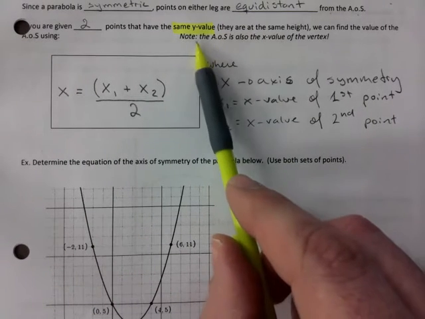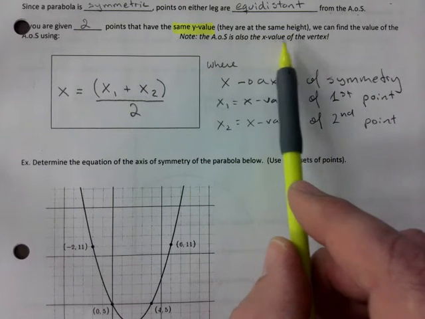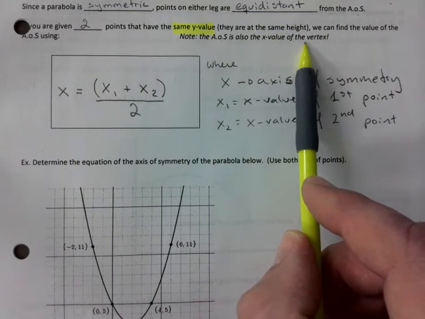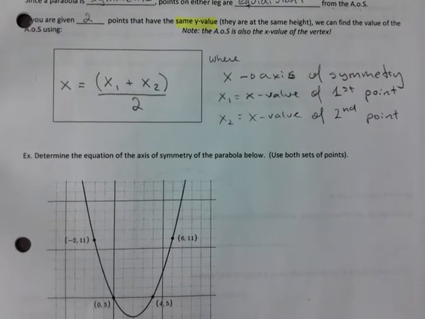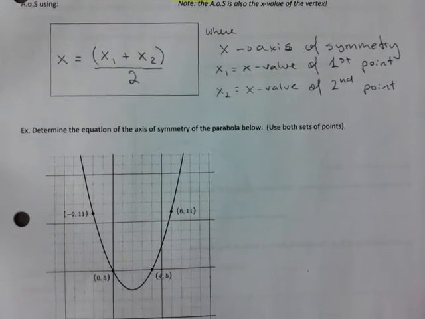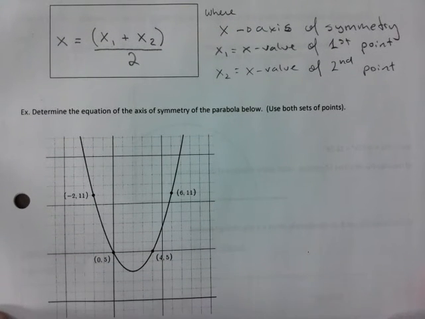You see what I put there in a note there? The axis of symmetry is also the x value of the vertex. Always remember that, right? It relates right back to the vertex. So it's important. So that equation, study sheet. Boxed in things, study sheet.